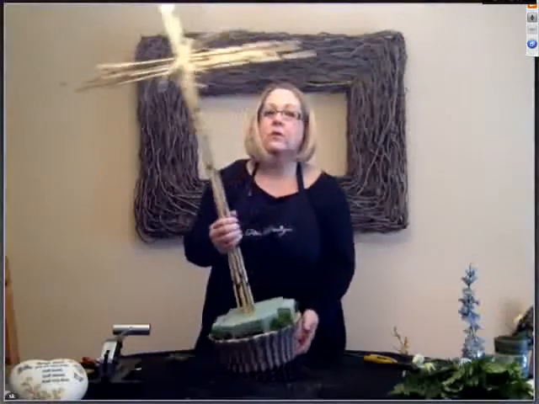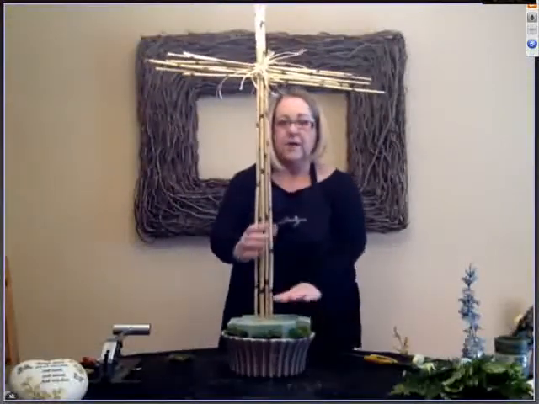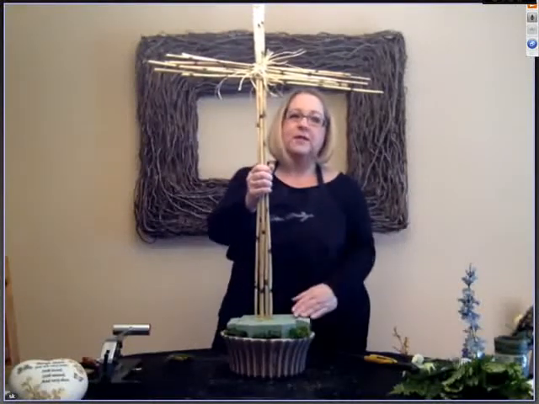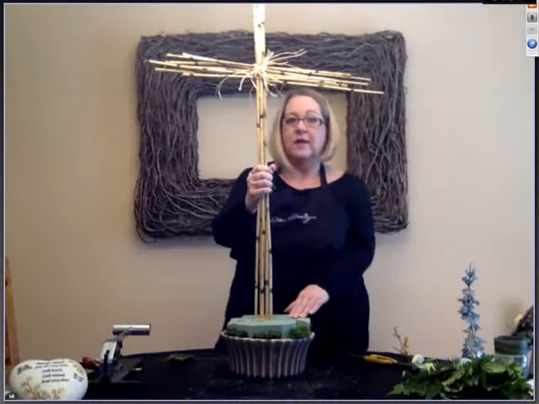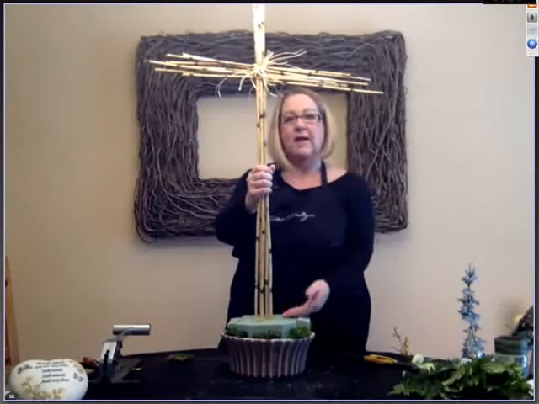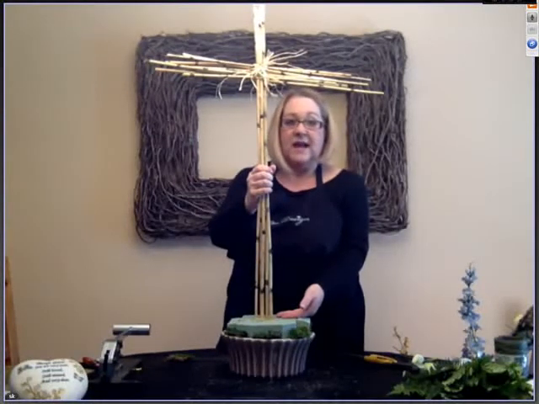So now I have some moss just tucked around the edges. Again, I'm not putting it on the top because if I were to cover that whole thing in moss, one, it's going to make it a little bit harder for me to insert my stems through the moss. I want to work as efficiently and as quickly as possible, so I don't want to create any obstacles in my way of designing.